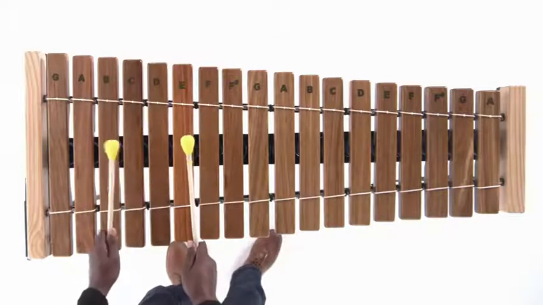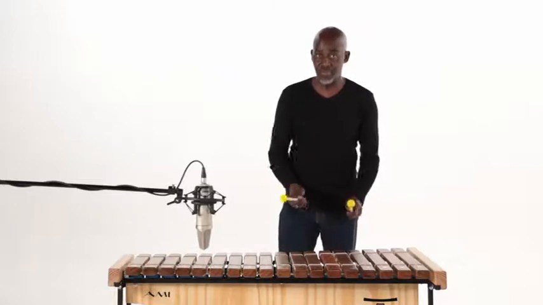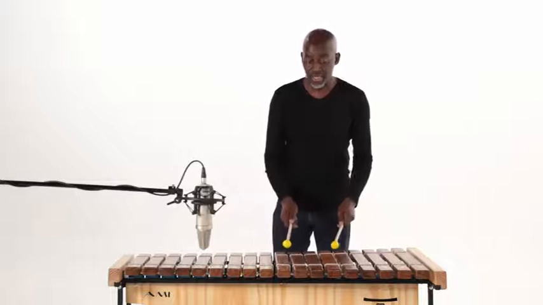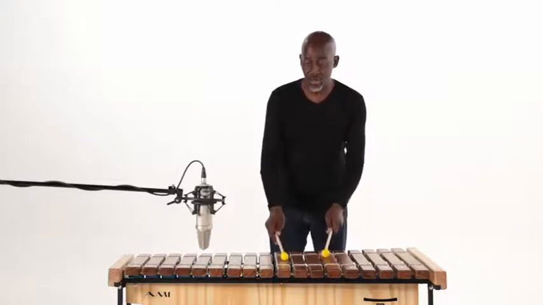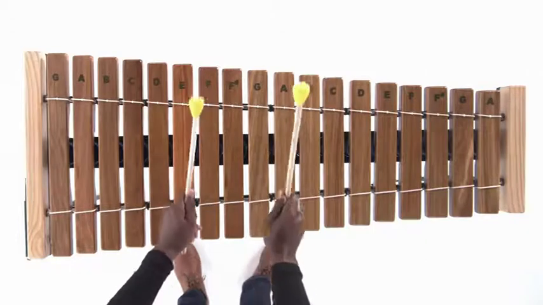C and E, and then D and F. Now you repeat that rhythm, but with different notes as you move on. So next is E and G going to F and A. So you go, same rhythm.